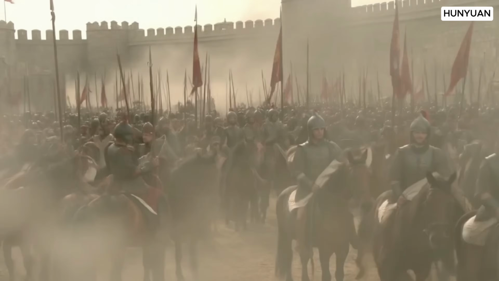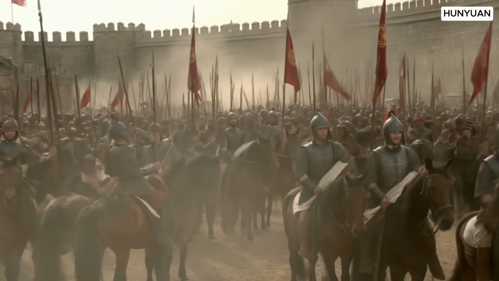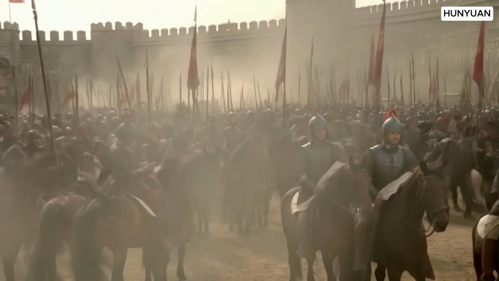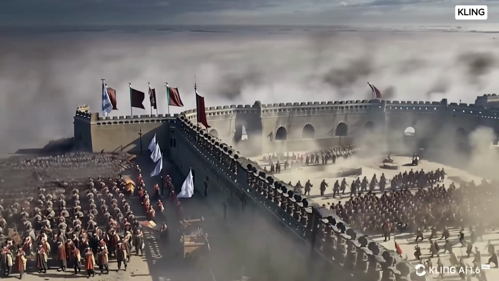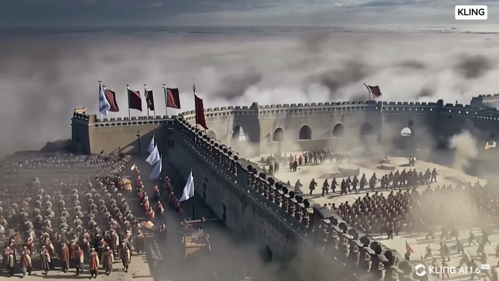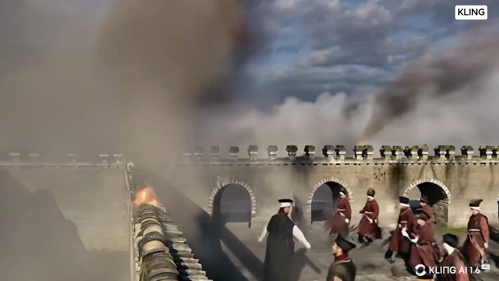Looking at the Hunyuan output with weird physics, and the soldiers and horses moving abruptly right or left, I would argue that Kling and Minimax are the winners of this challenge. Yet it's difficult to say one model outperformed the other dramatically.